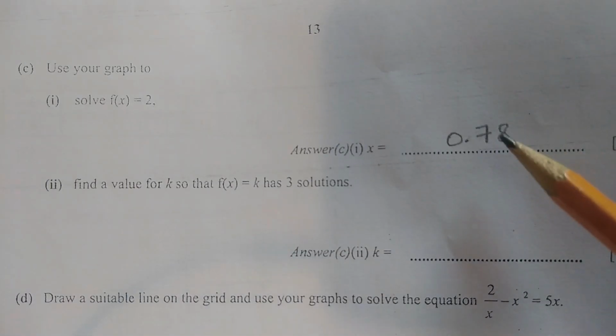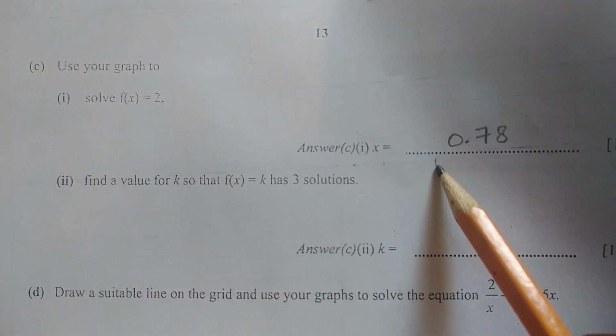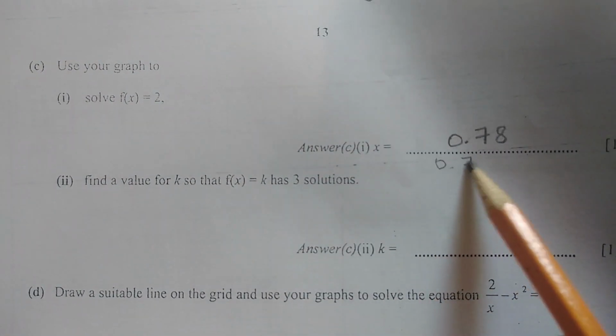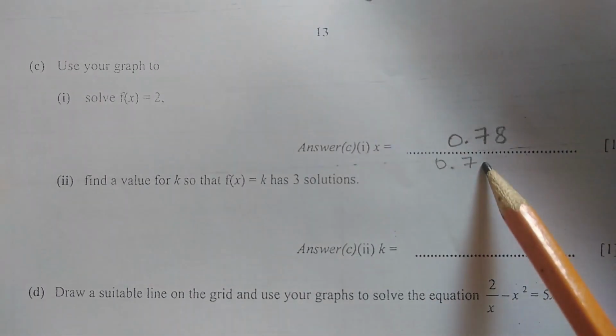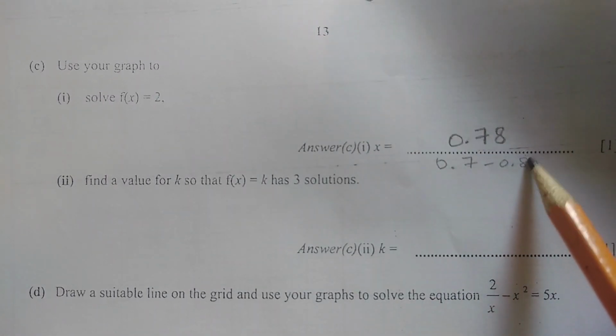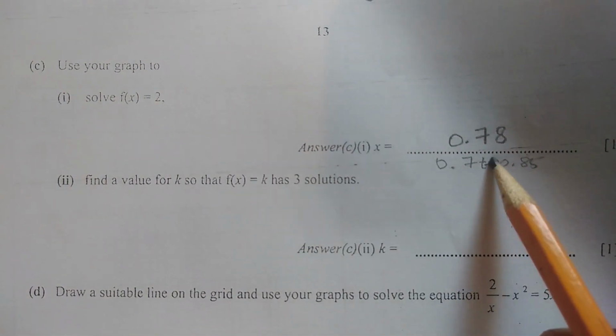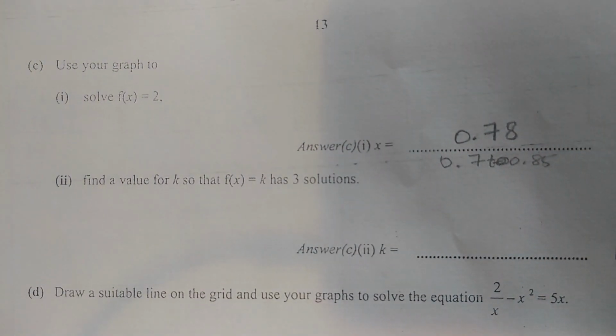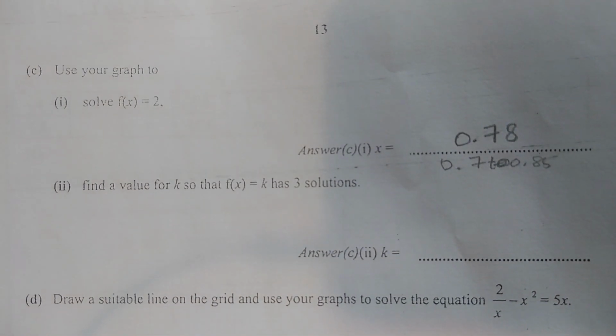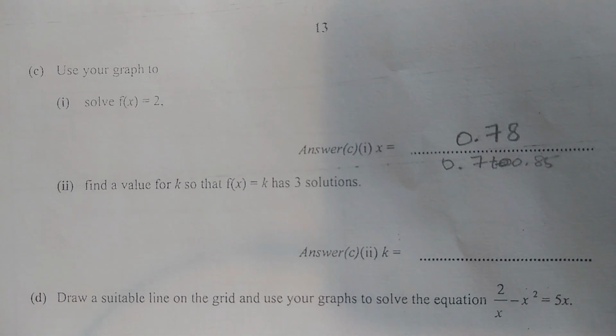Your answer is supposed to range between 0.7 and 0.85, okay? So 0.7 to 0.85. Your answer is supposed to be there. It's not supposed to be out of the limit. If it's out of the limit, it means your answer is wrong.